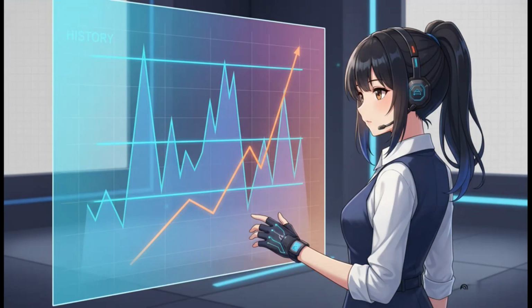Okay, before we get into any of the cool-looking patterns, we have to talk about the most important rule of all, and that rule is look left. All this means is we look back in time on the chart to find the key levels, the areas where the price had a big reaction in the past. These are our battlegrounds, and it's at these exact spots that candlestick patterns become incredibly powerful.